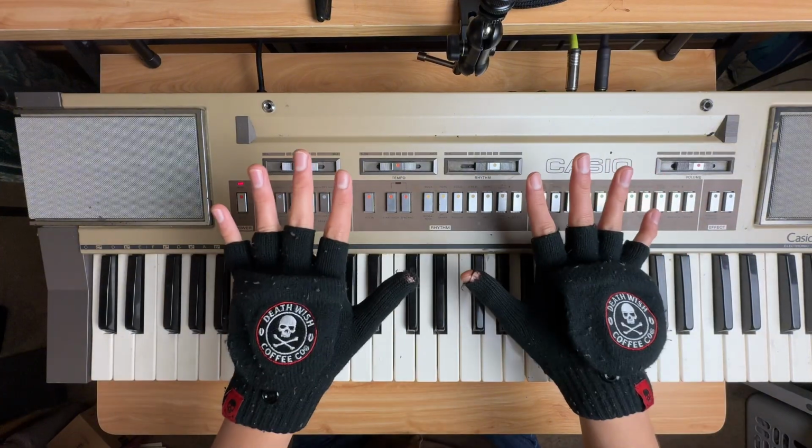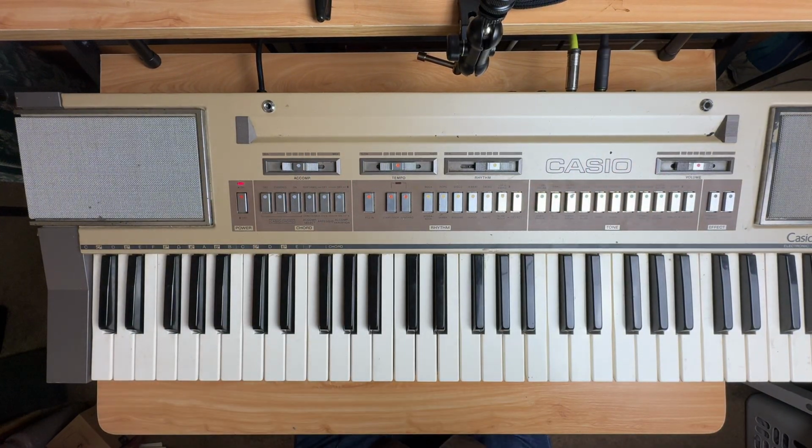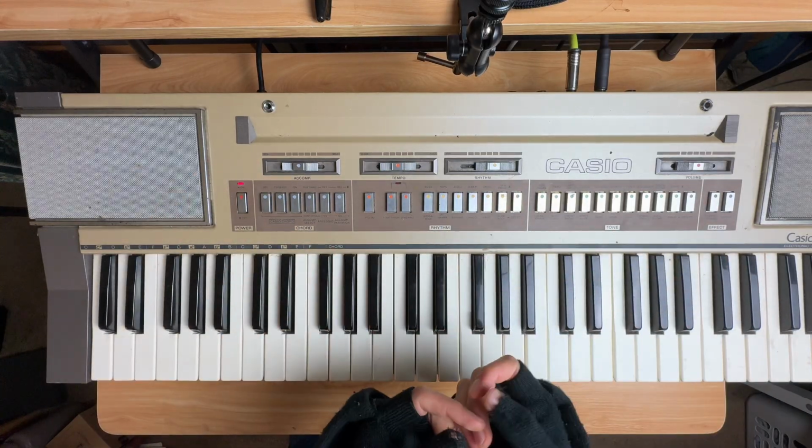Okay, we made it. Now we are finally at the last key within our circle of fifths.